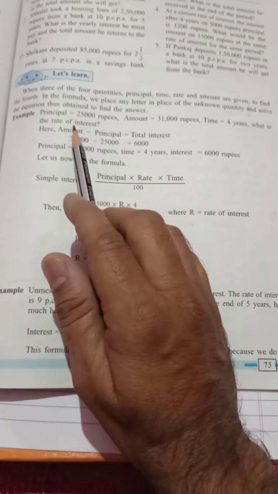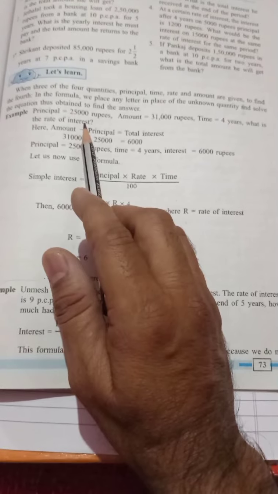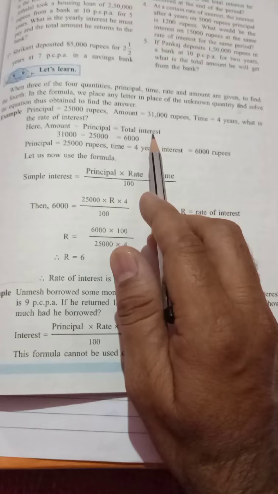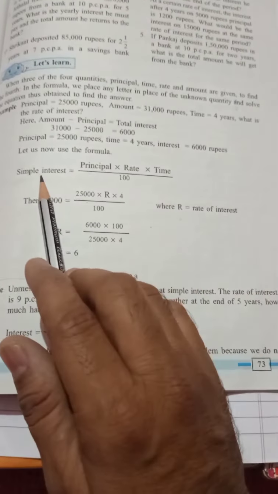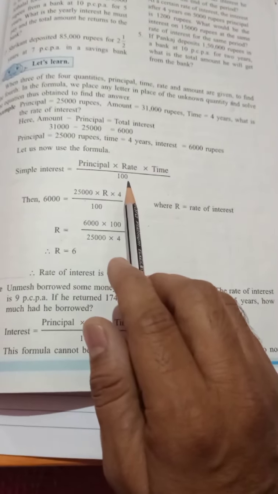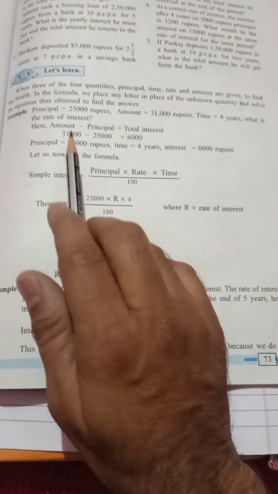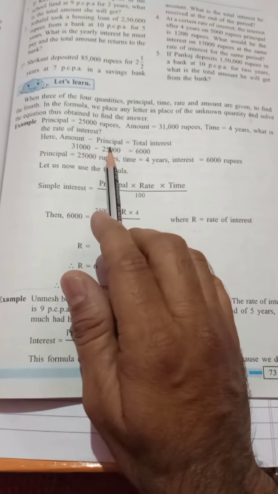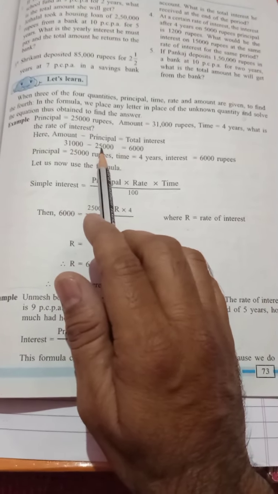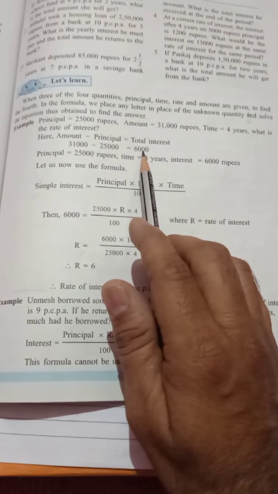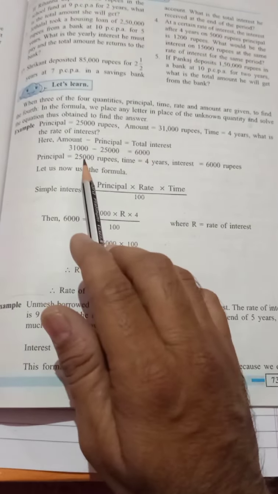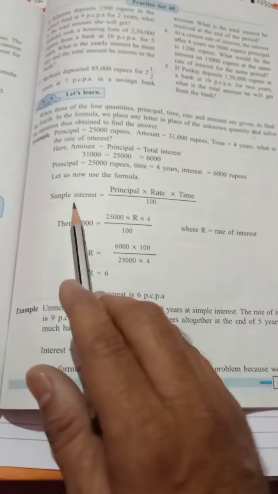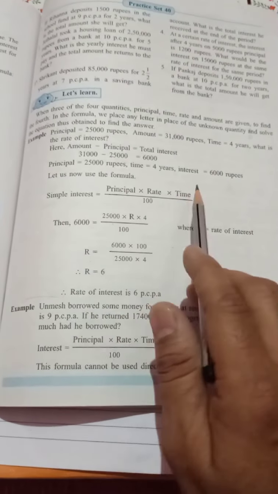See here, you want to find the rate of interest, means R. Then here first you find amount minus principal, and you find the interest first, because afterwards you want to use I equals PRT upon 100. Before using this formula, first you find the interest. How can you find the interest? Amount minus principal means 31,000 minus 25,000, that will come 6,000, the interest. Now using the principal 25,000, time 4 years, and the interest 6,000 rupees, you use the formula I equals PRT upon 100.